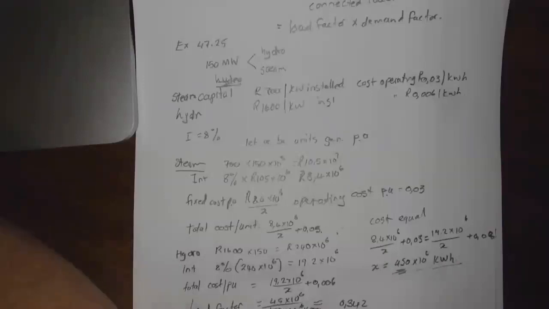Did you find that on chapter 50? Yes, it's under 50.24, but then it's written 47.25. Okay. So then there are a few examples of this kind.